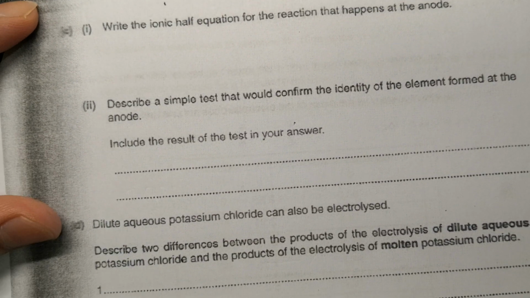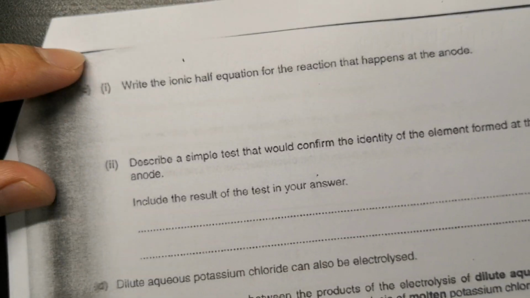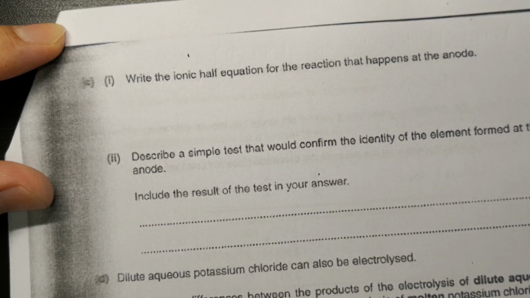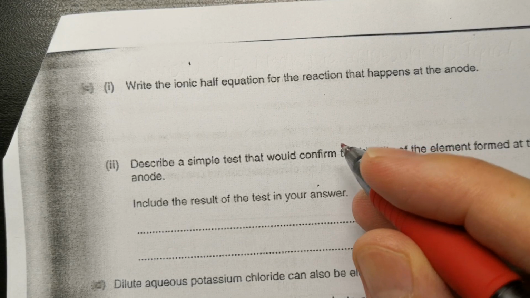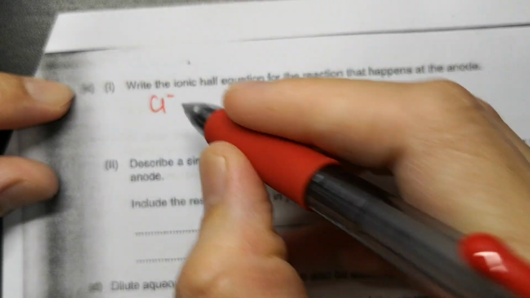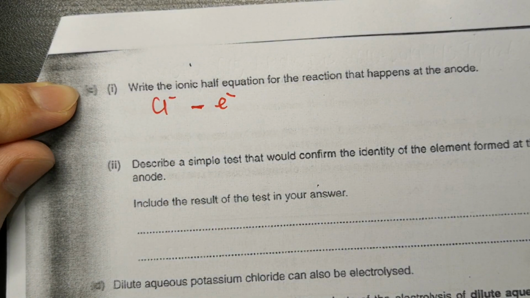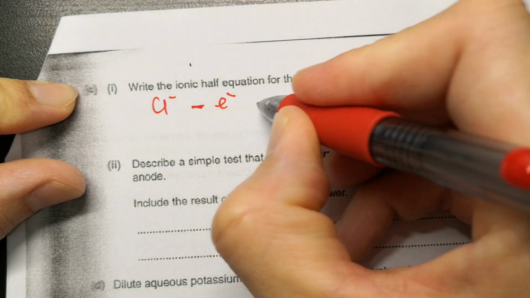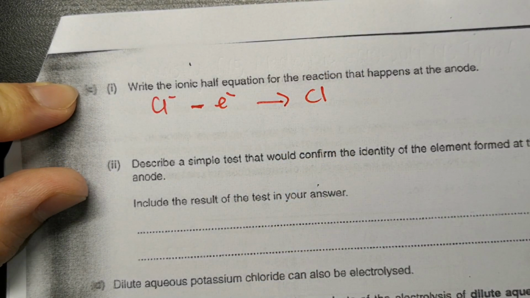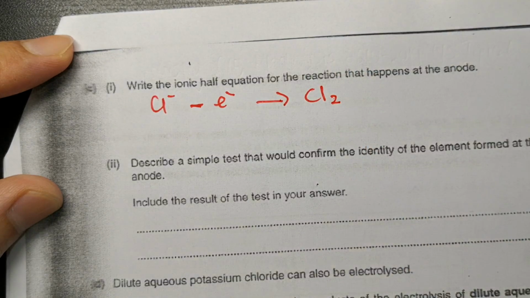Okay, write the ionic half equation for the reaction that happens at the anode. So just now the anode, the anion, which is the chloride ion, would be attracted to it. So you can write: chloride ion loses electron at the anode to become Cl. Then you know that chlorine is diatomic, so it is chlorine gas.